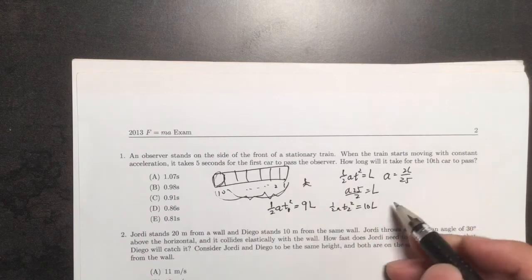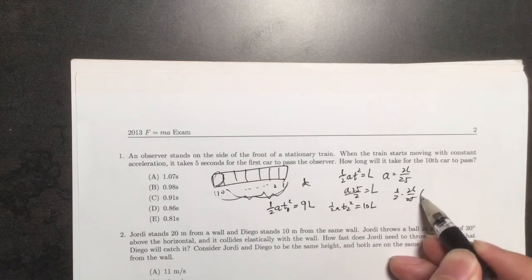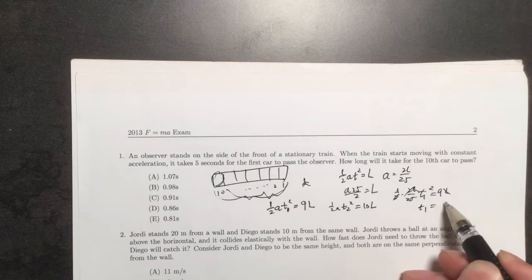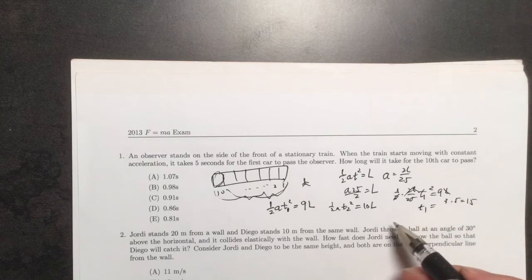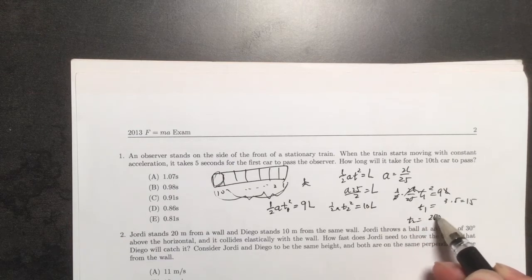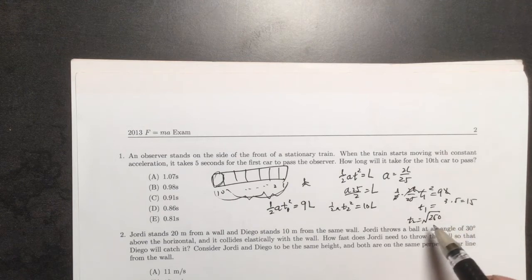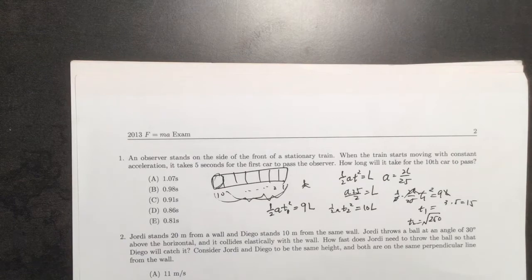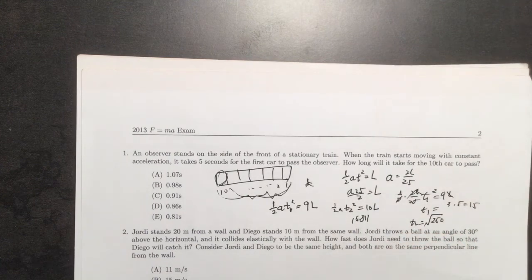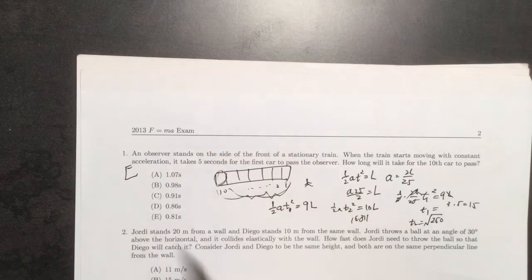So now let's plug in a to solve for t1 and t2 and find the difference so we get our answer. So we have 1/2 times 2L over 25 times t1 squared equal to 9L. L cancels out, 2 cancels out, so t1 is equal to 3 times 5, which is 15. Then what is t2? T2 is the same thing: the square root of 250. And what is the square root of 250? Let's calculate with our calculator. The square root of 250 is 15.811, something like that. And 15.811 minus 15 would be 0.81. So that will be our answer, E.